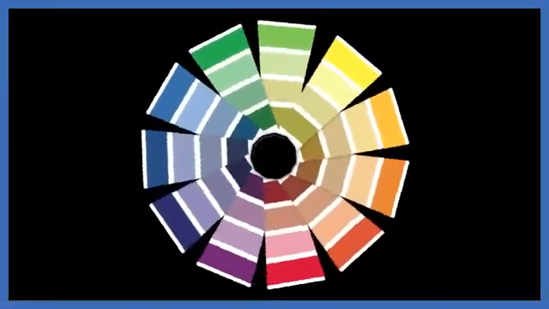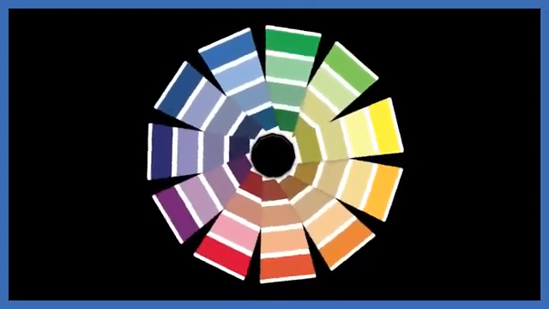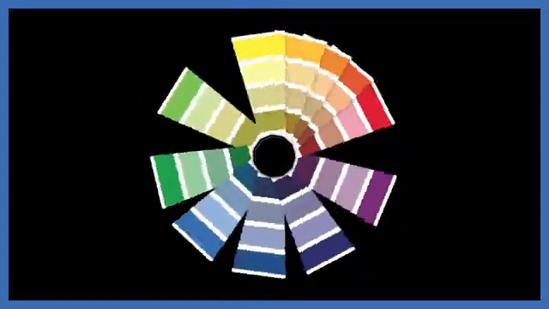Contrast is a fundamental principle of design. The juxtaposition of dissimilar elements creates tension. Sounds easy enough. Well, it isn't just black and white. These colours are organised in a wheel that maps complementary tones like warm and cool.